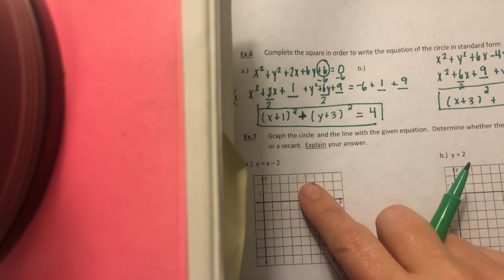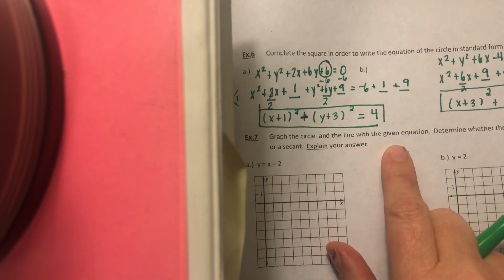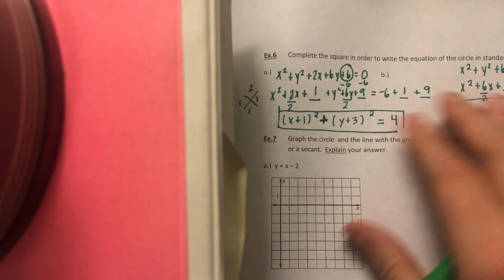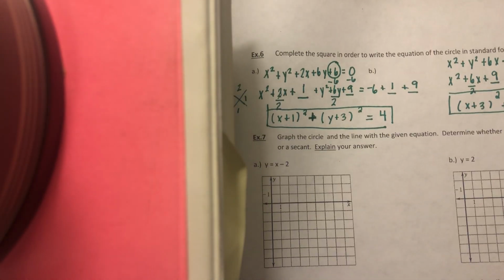So this next section just says graph the circle and the line, but I don't have my circle equations on here. So I think we have enough information to get through the homework with what I just completed.